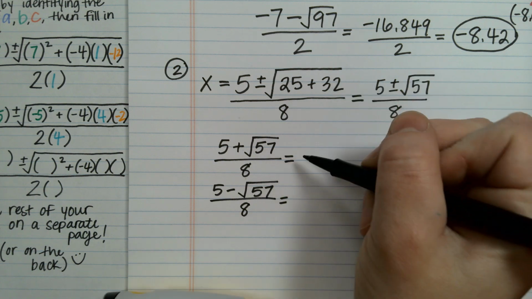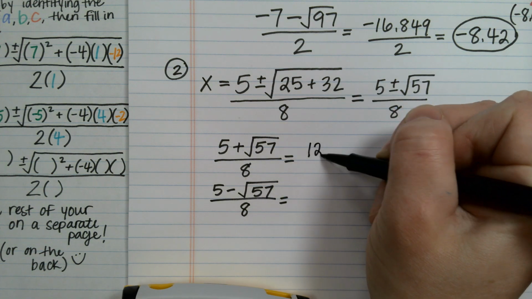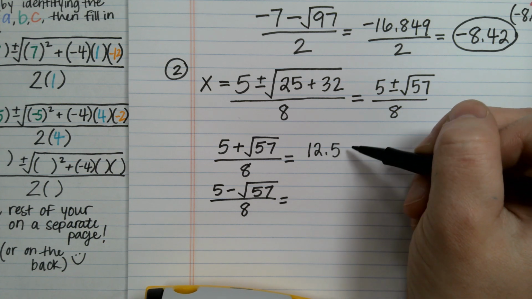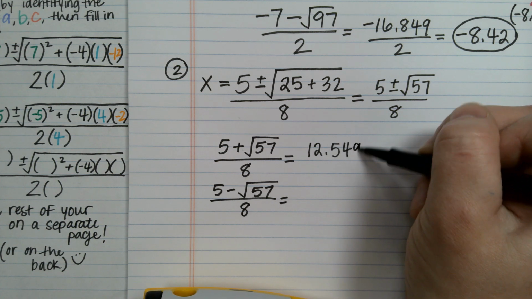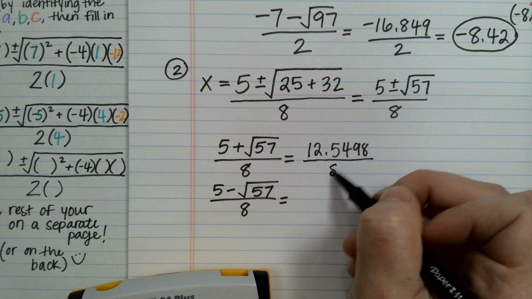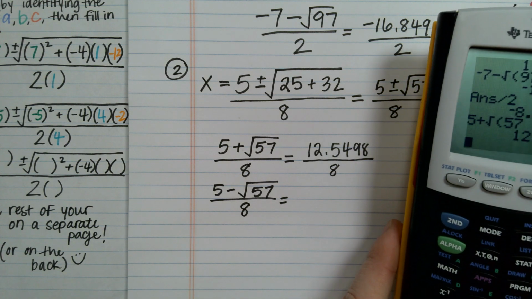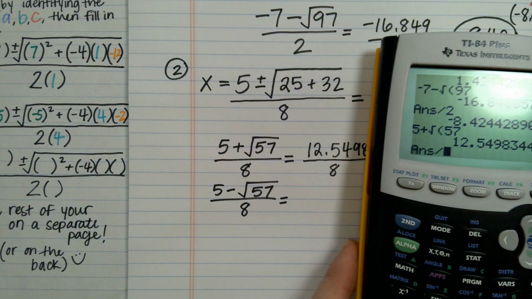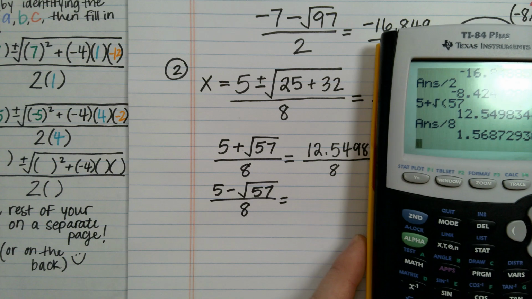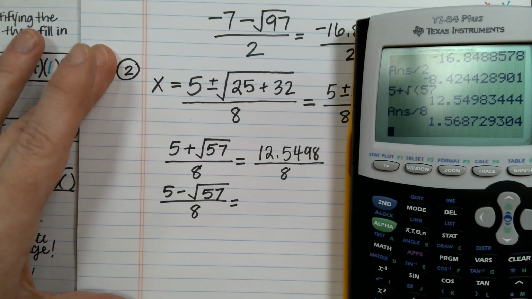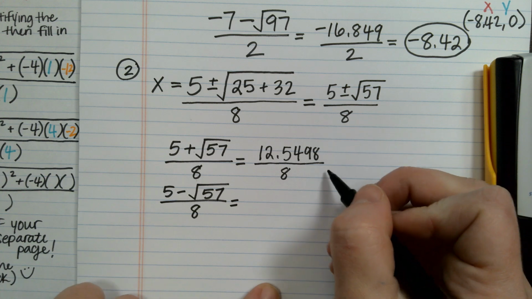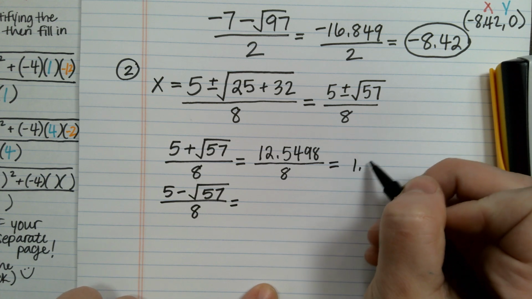It's all right if it's off by a little bit. So 12.55, and that still needs to be divided by 8. And so let's do that. Divide by 8. And that should give us 1.57. Good.